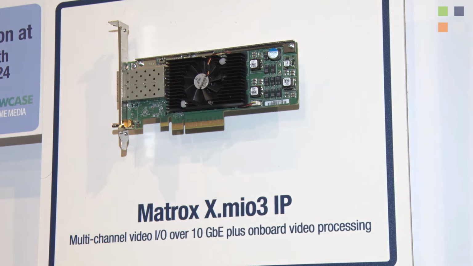We're talking about 2 different products. First of all, the XMIO 3. Tell us about that. So the XMIO 3 IP is a PCIe card that we released last year that supports uncompressed video over IP. We've just announced at NAB support for the upcoming SMPTE 2110 standard, and that's a big step for the industry heading towards interoperability.